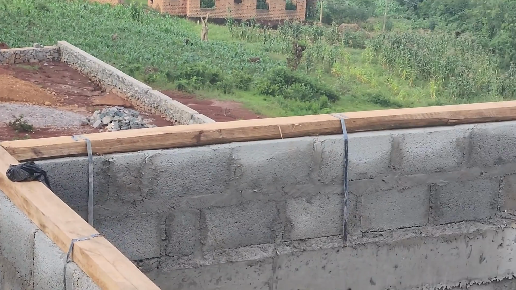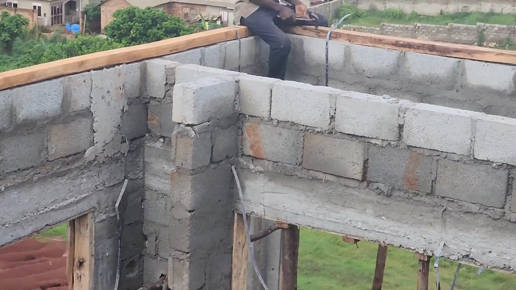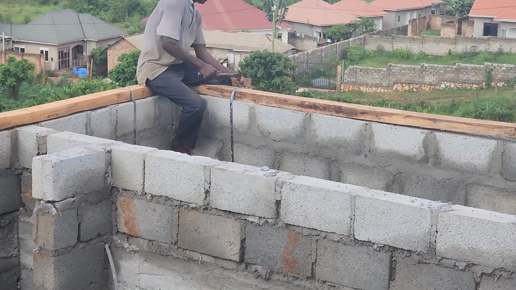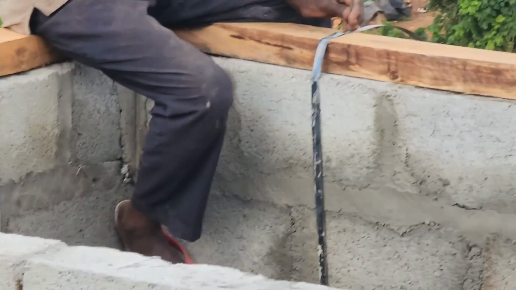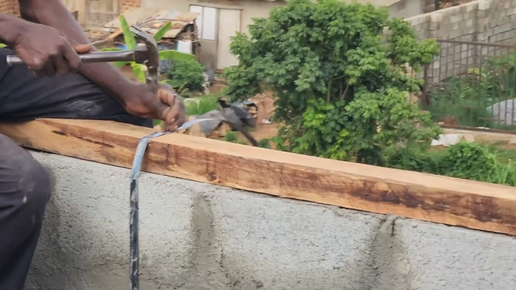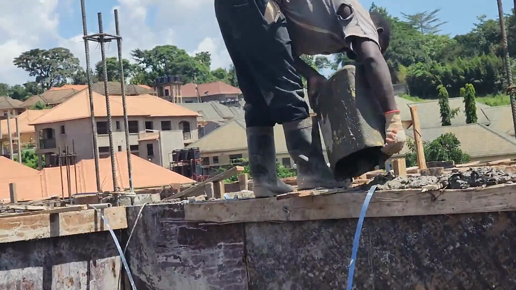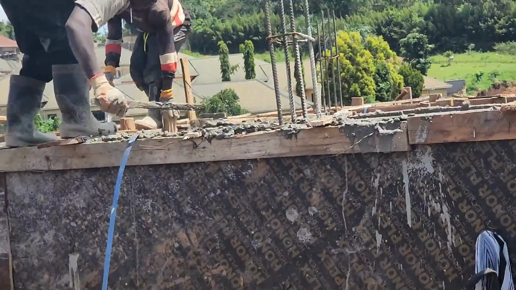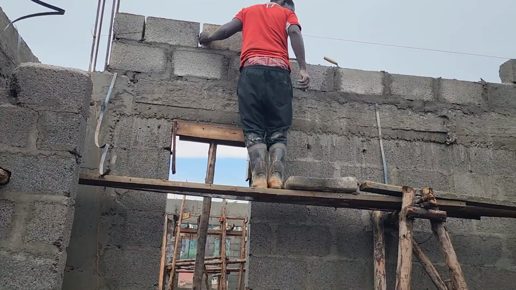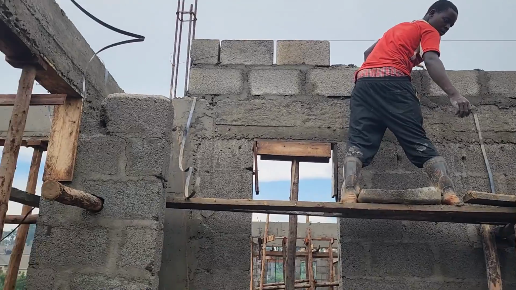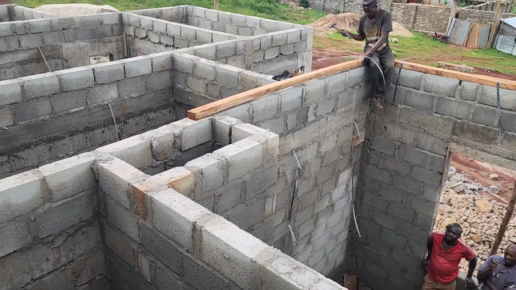You should not forget to put that hoop iron in the ring beam, because once you forget, you will have to chisel your wall to make provision for the hoop iron to be placed, and that may weaken your wall a bit. After placing the hoop iron, we cast our ring beam. Then after casting the ring beam, we add 2 more extra courses. Then we reach the wall plate level and start on the roofing phase.